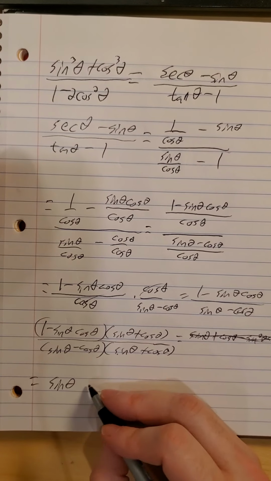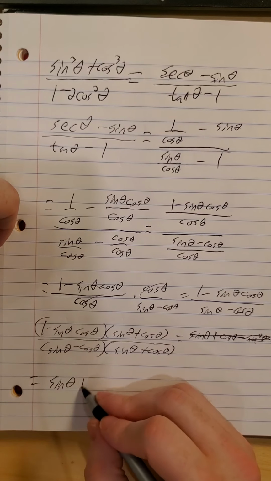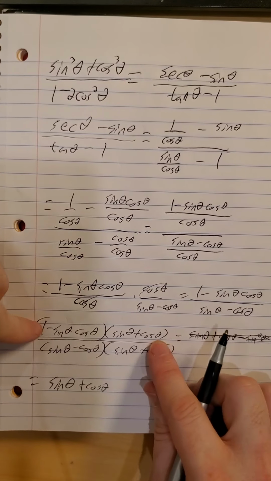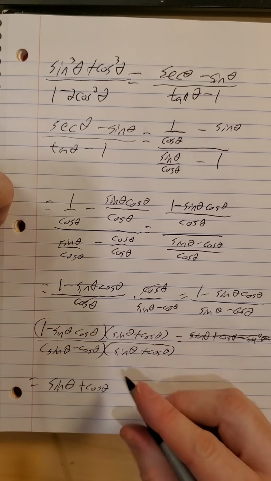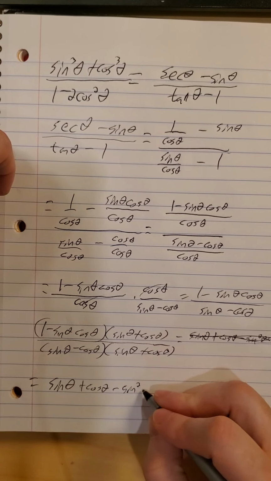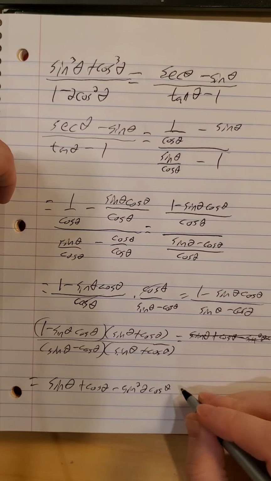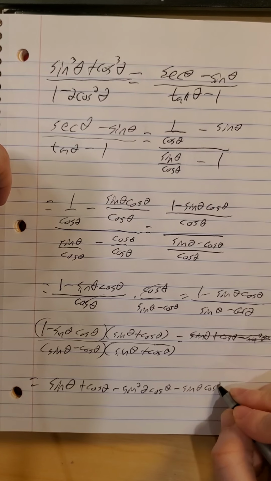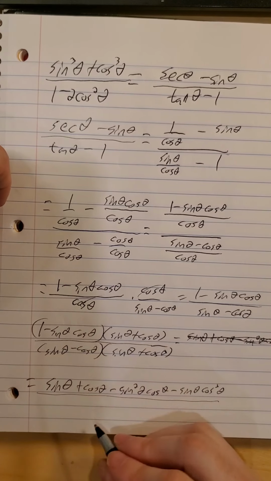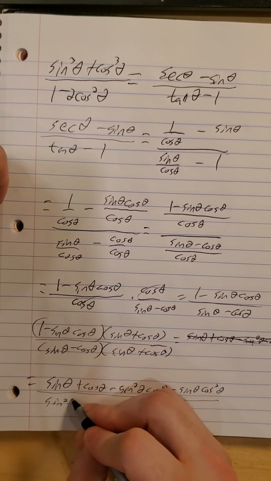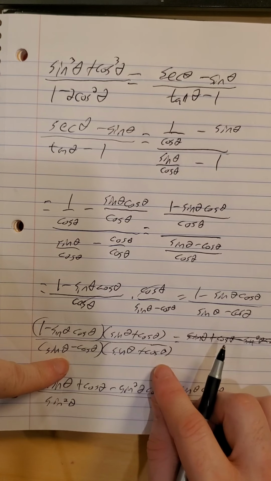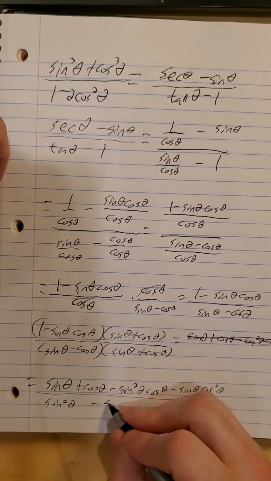Sine theta plus cosine theta. So first, outside, inside, minus sine squared theta cosine theta. And last, minus sine theta cosine squared theta. And downstairs, sine squared theta, plus and minus the same thing, drop, and minus cosine squared theta.